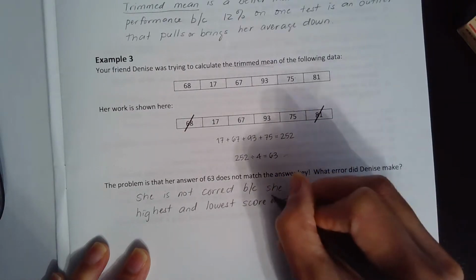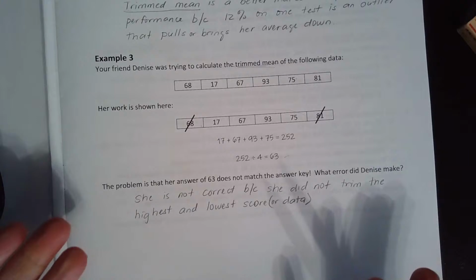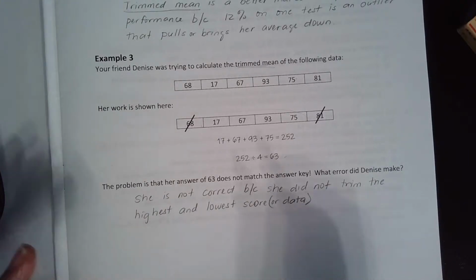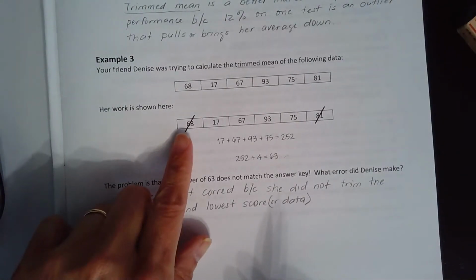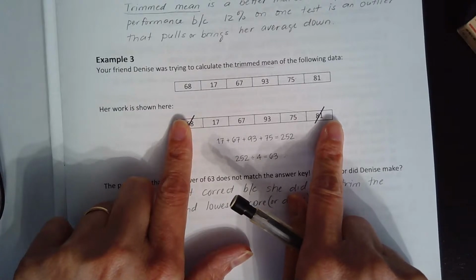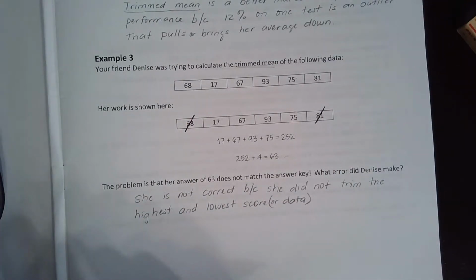That's another word for data or number. When she read trim the top and bottom, she thought the top is the front, the first, and the last. That's not what the trimmed mean is. We're trimming off the highest and the lowest.